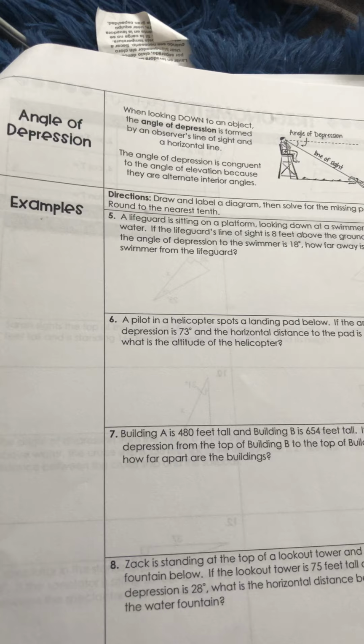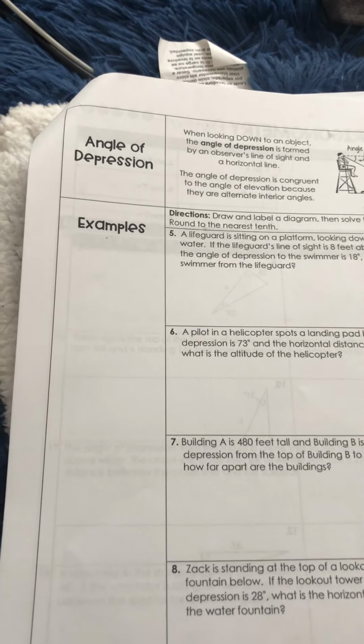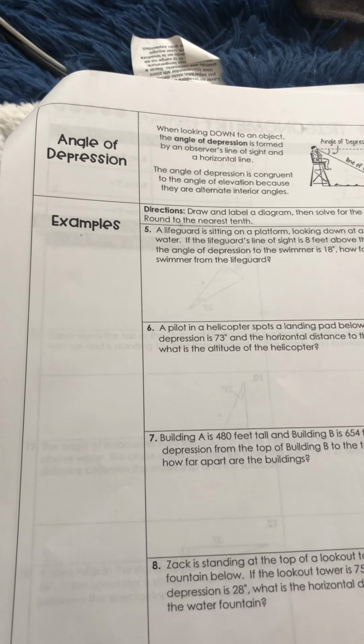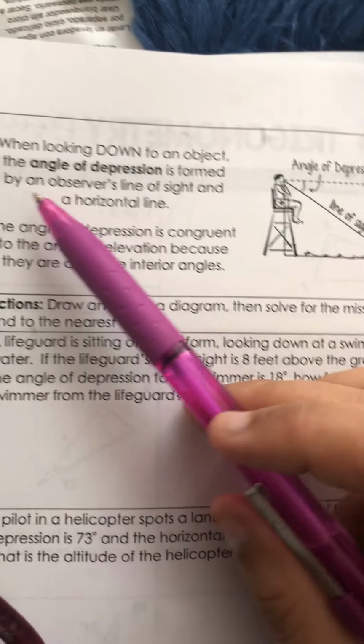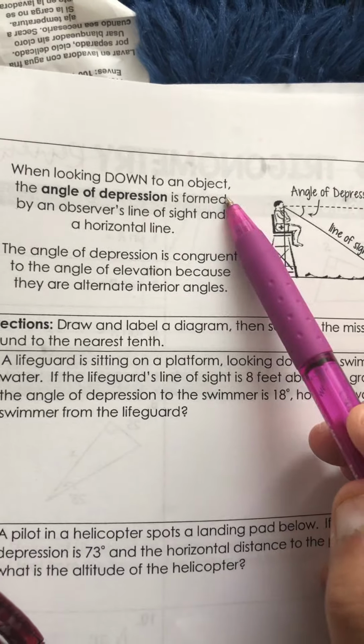Now my next topic is angle of depression. As angle of elevation is when you look up at something, for angle of depression, if you look down at something, that is angle of depression. One main thing to remember is that when you're looking down at an object, that is the angle of depression, and it is formed by an observer's line of sight and a horizontal line.